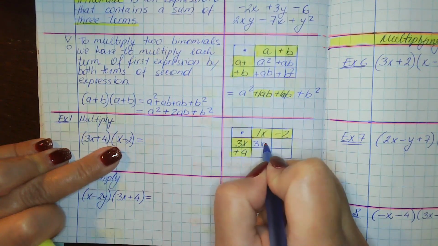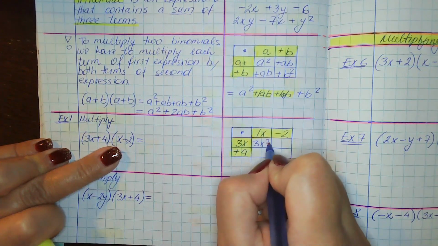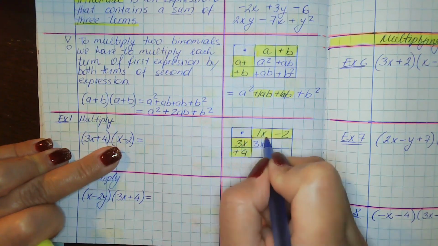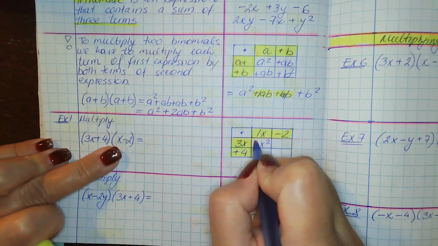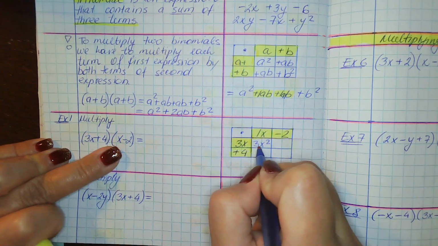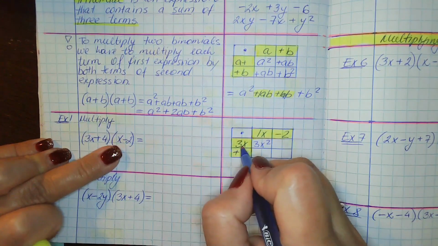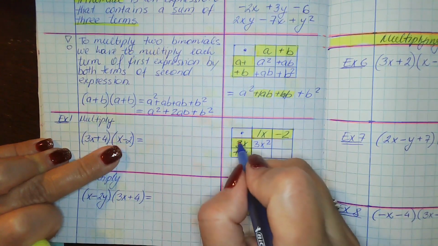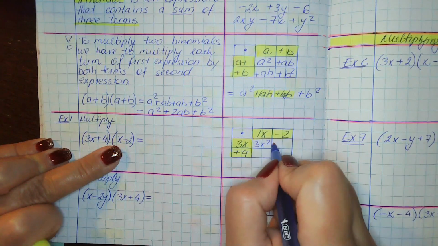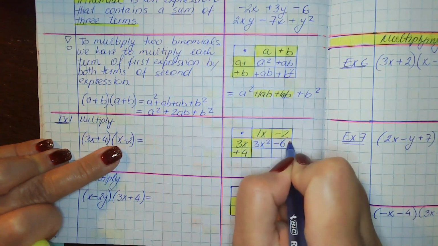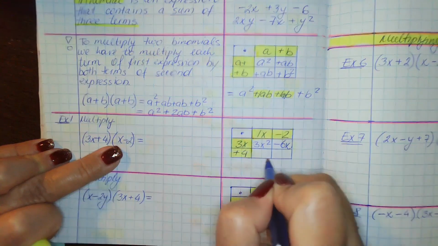X times x is x squared. So 3 times 1, 3. X times x, x squared. 3x squared. That's the multiplication of the first two terms. Next, you have 3x times negative 2. Positive times negative is negative 6, 2 times 3, and then x.